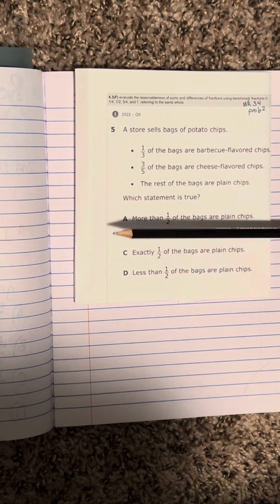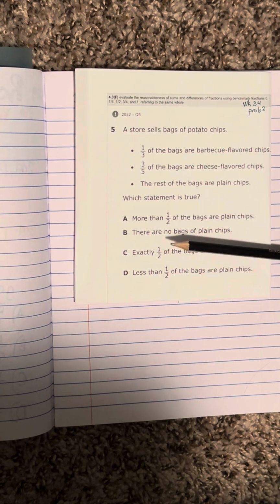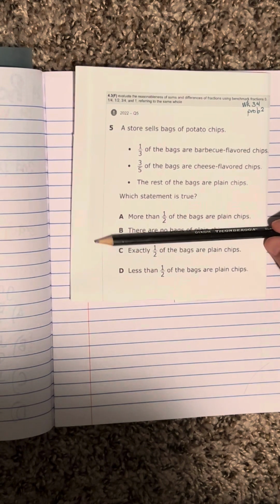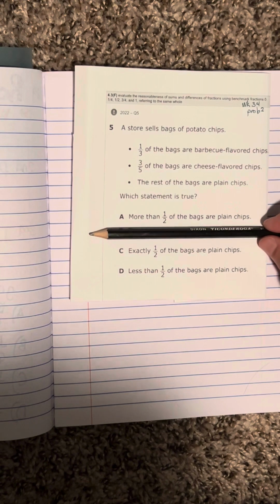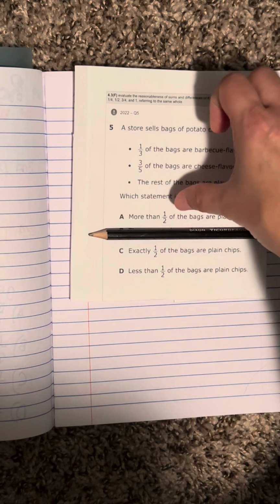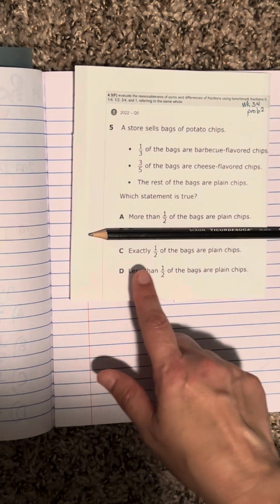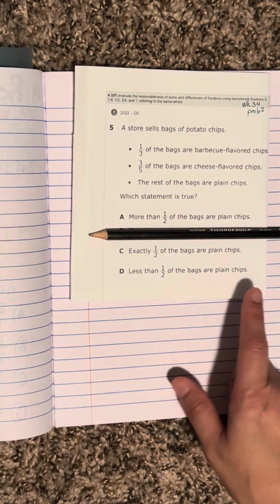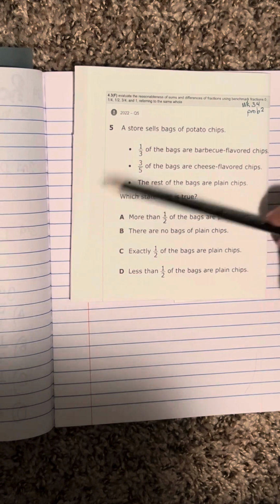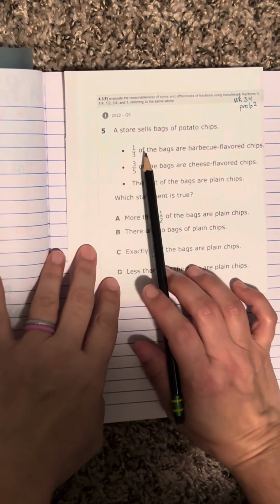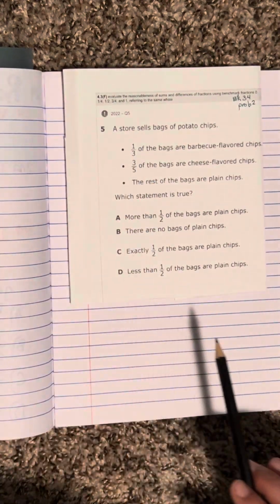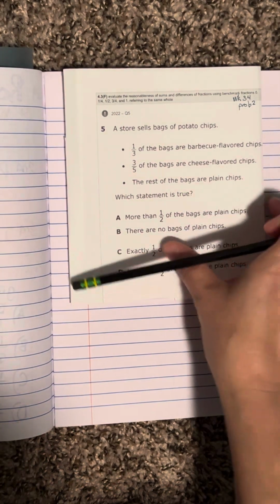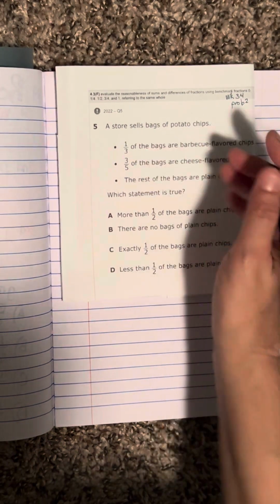So let's not run to choice B because it says there are no bags of plain chips. I want to look at the options. We have more than half are plain, exactly half is plain, less than half are plain. So first thing you want to do is look at your information. It's already gathered and organized. And we're going to think about thirds.